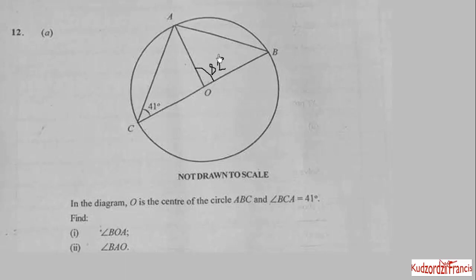The 2 give you 98, and the 3 angles will give you 180. So this is what we are talking about. Angle BOA is equal to 2 times BCA. So that will be 2 times 41, which is 82 degrees.